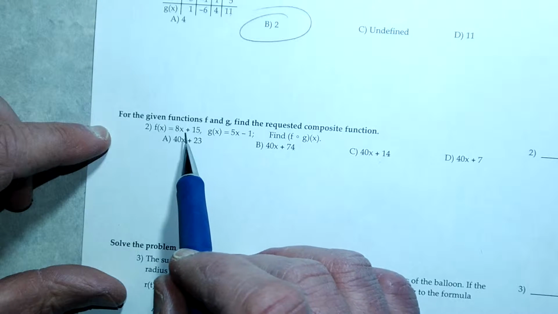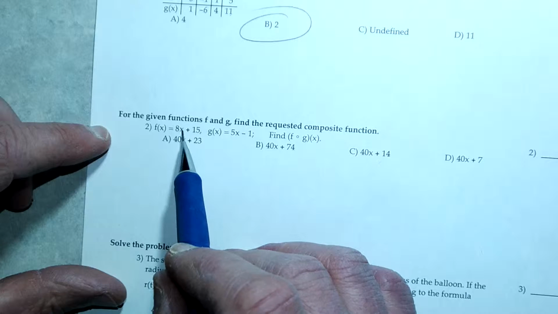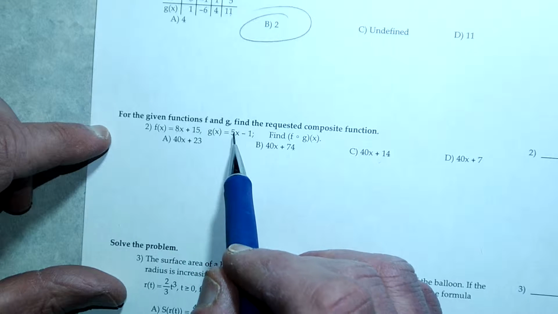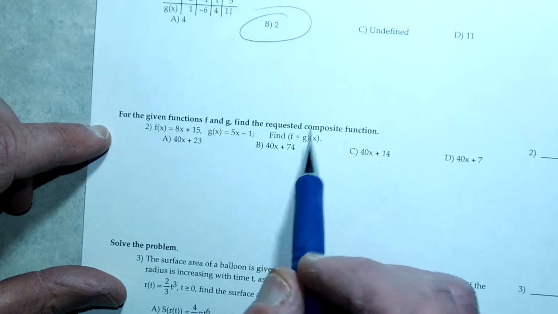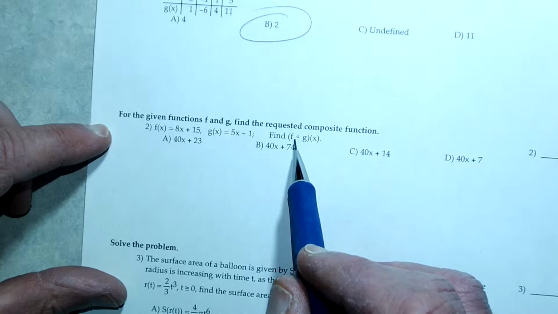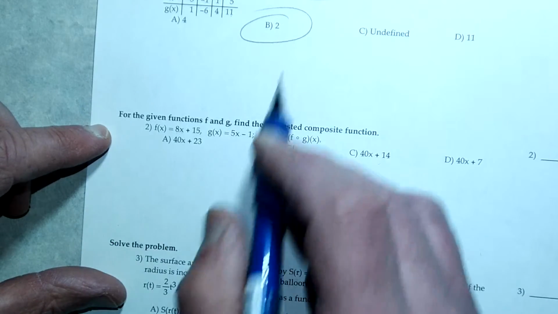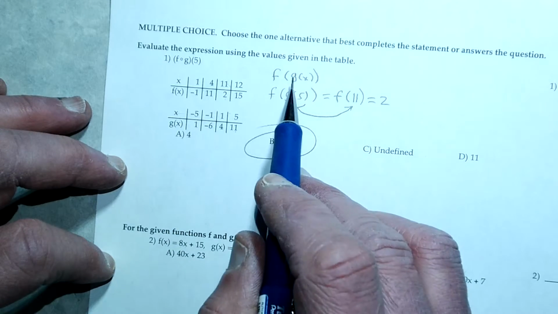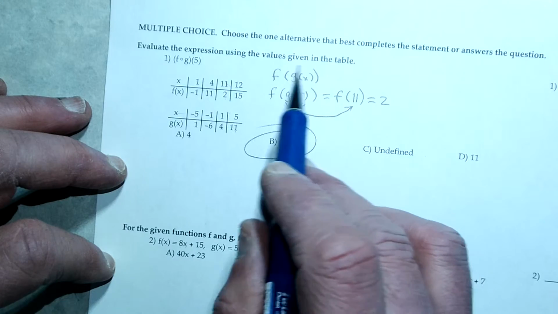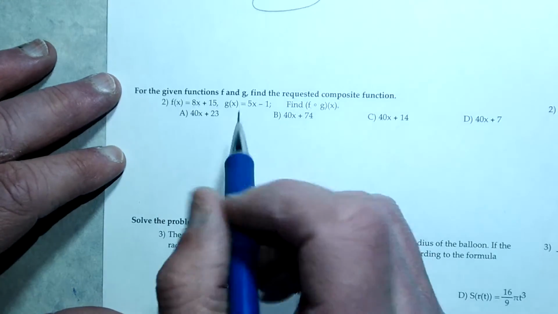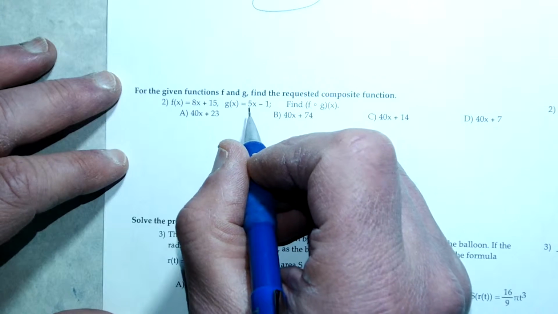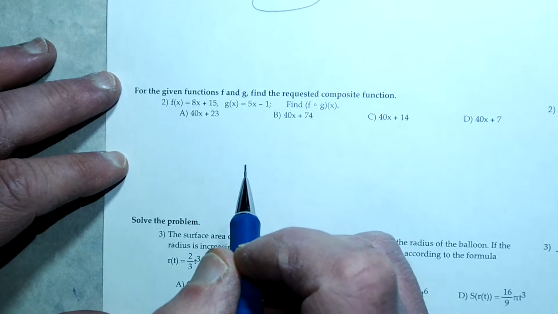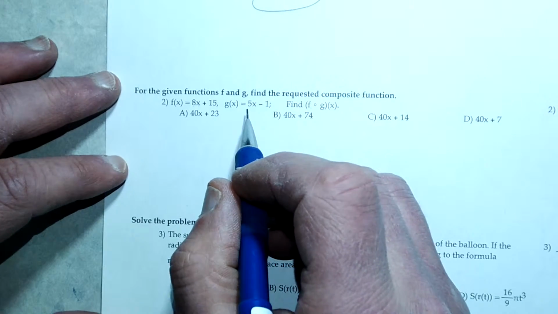Say the f function is to multiply x by 8 and add 15, and the g function is to multiply x by 5 and subtract 1. What would the composite function be of f of g of x? Well, in a similar way to what I did up above, f of g of x is the f function on the g of x function as an input. Let's put this g of x function of 5x minus 1 into our f function as an input. But we're going to do it in a general way this time. We're not going to deal with a specific value.